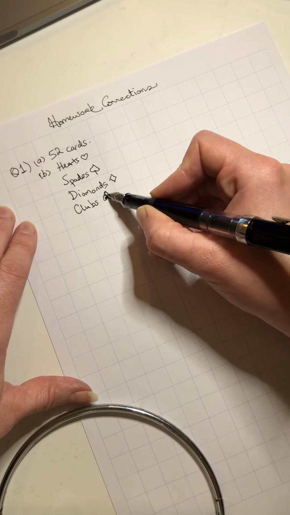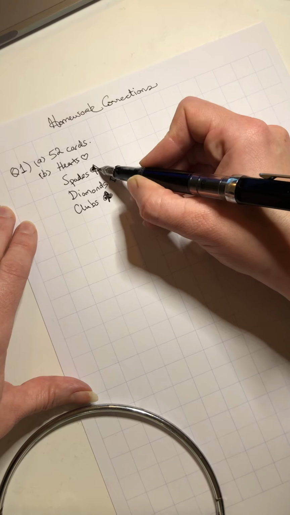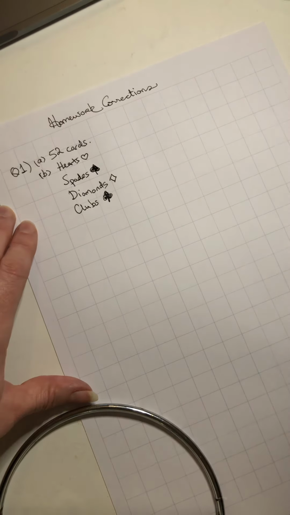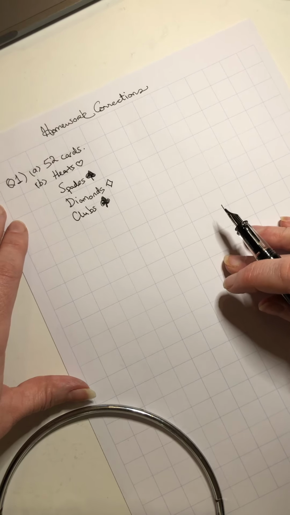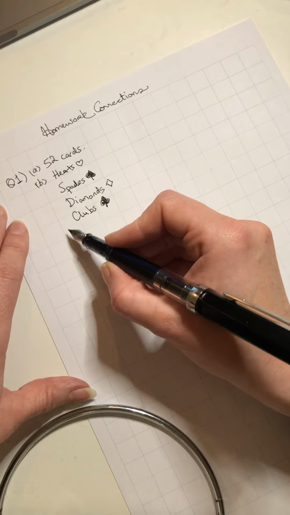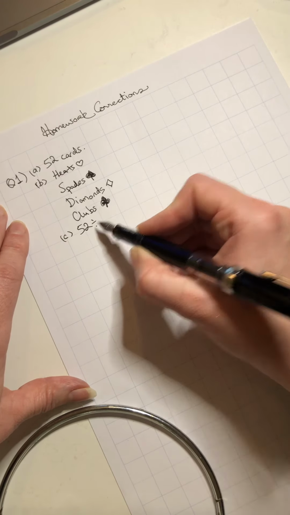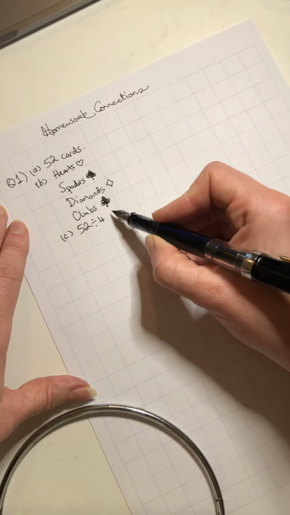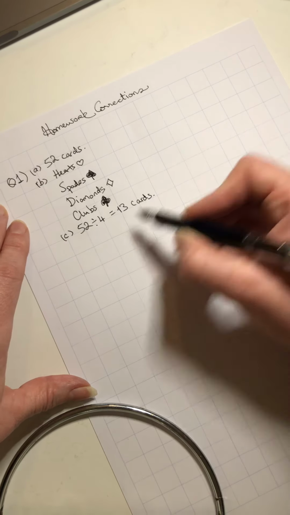Okay, probability does work with cards quite a lot actually, so it's useful for us to know the names of the suits. How many cards are there in each suit? So there were 2 ways of doing this. One was by counting, but a second way we could have done it was 52 divided by 4 to get that there are 13 cards in each suit.